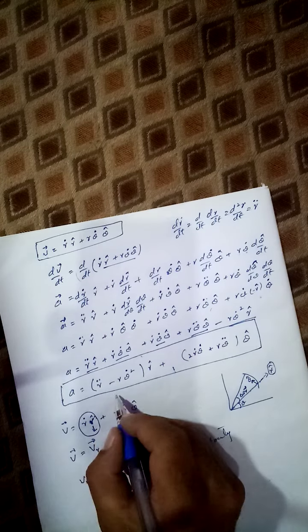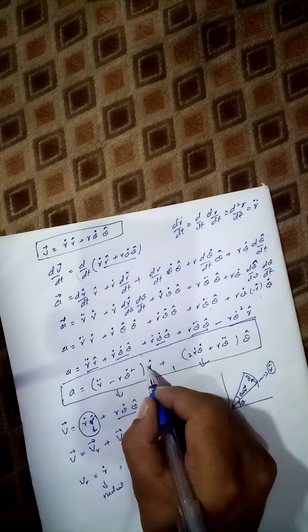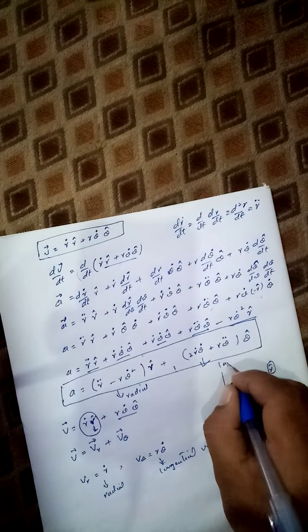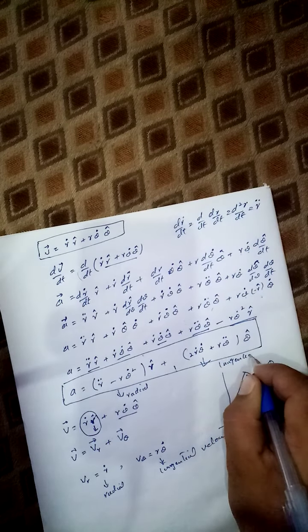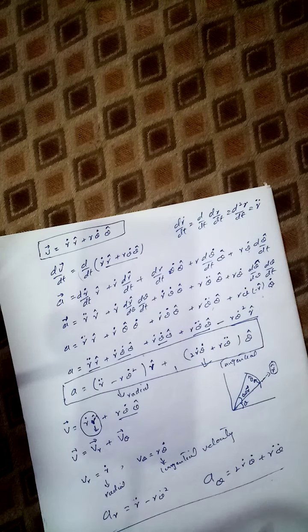Similarly, the acceleration contains two terms, this one and this one. This contains r cap and this contains theta cap, so this is the radial acceleration and this is tangential. So the radial acceleration is a_r, which is r double dot minus r theta dot square, and the tangential acceleration is a_theta, which is 2 r dot theta dot plus r theta double dot. This is all about the plane polar coordinate system.